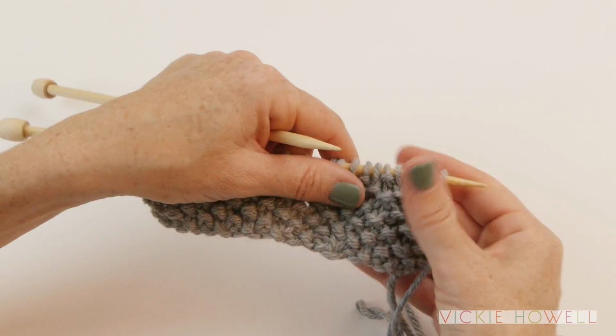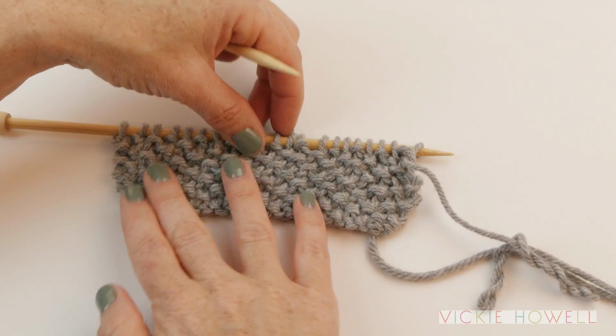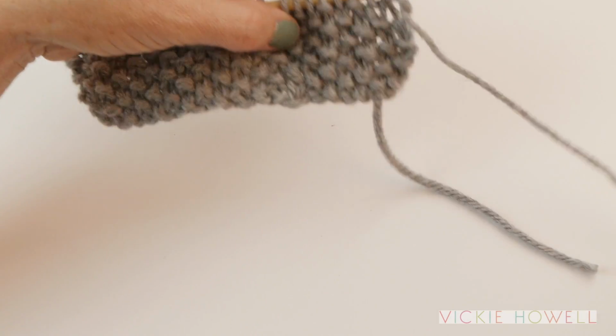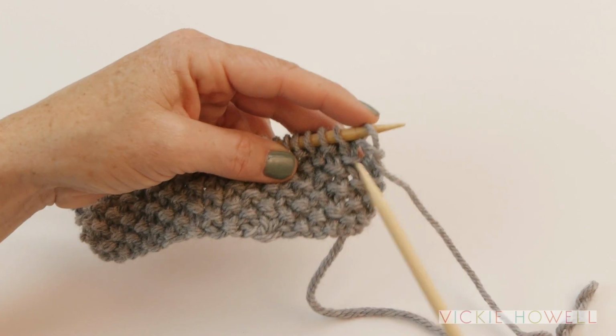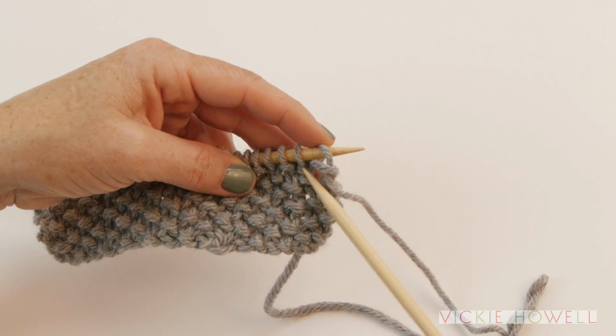Okay, so I flipped the piece over. This is a reversible stitch, so it looks just as good on one side as it does on the other. So we're ready to start again. So we look and we see this first stitch, and I see that it's got that little purl bump, so it must be a purl.